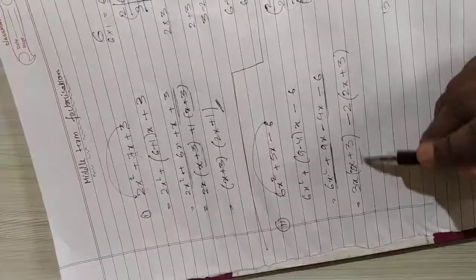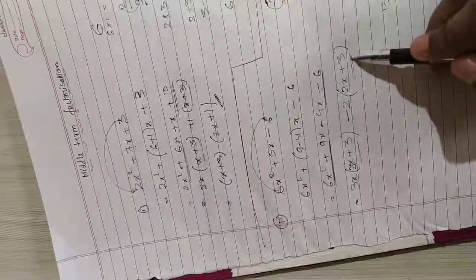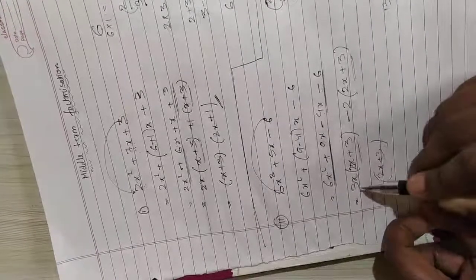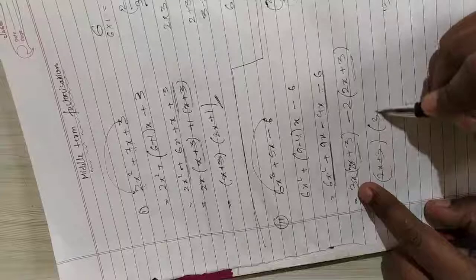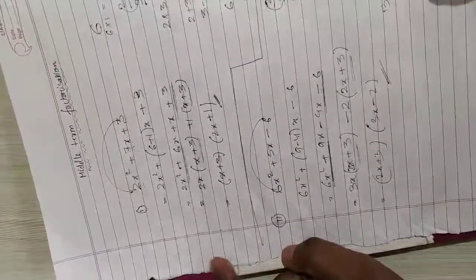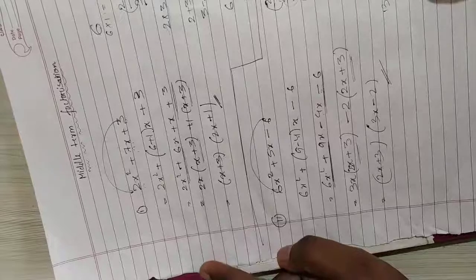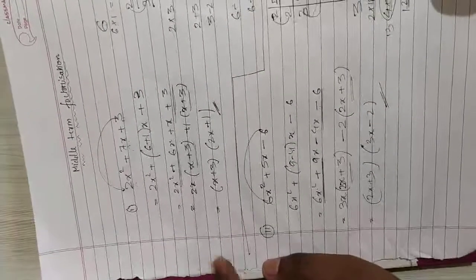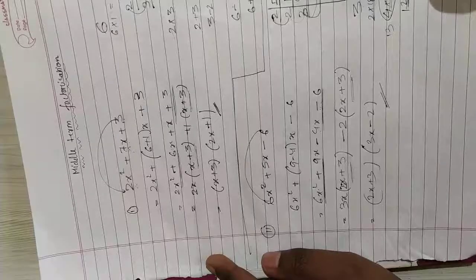Now in the next step, what we see is 2x plus 3 is common. So we'll take 2x plus 3 common. You will be left with 3x and here minus 2. So this is middle term factorization. Okay. So you'll get questions in the group. Try to solve them.